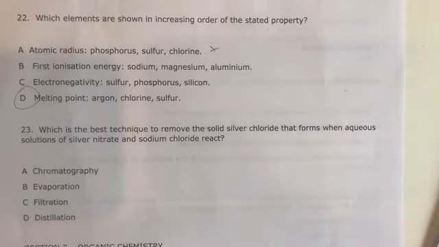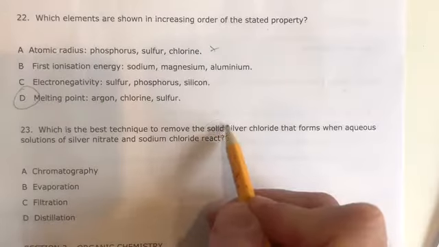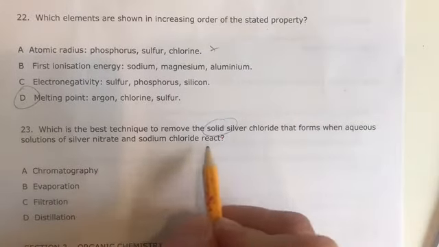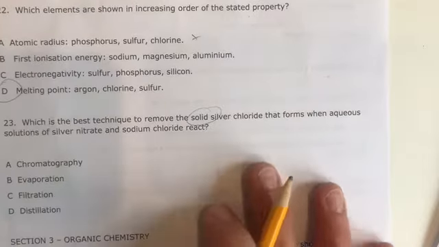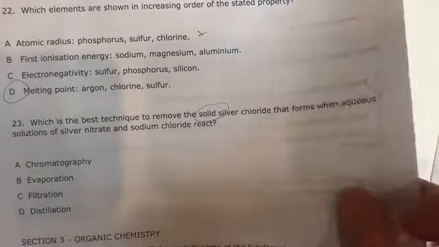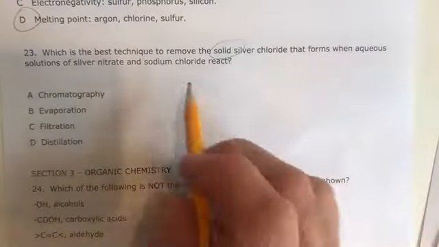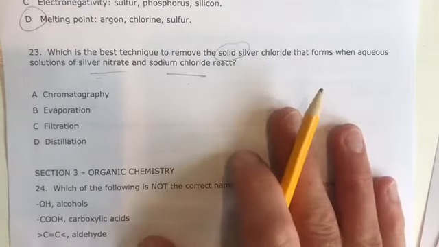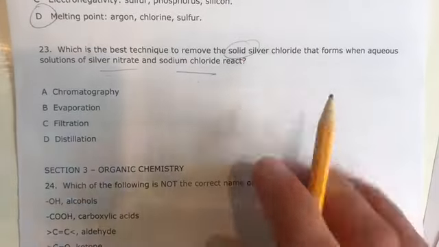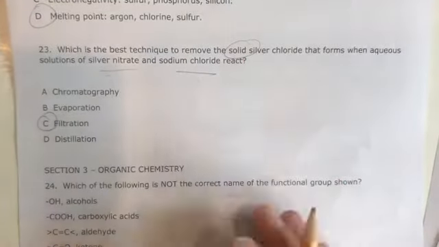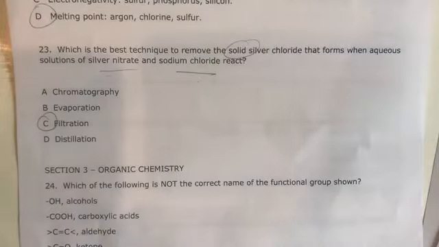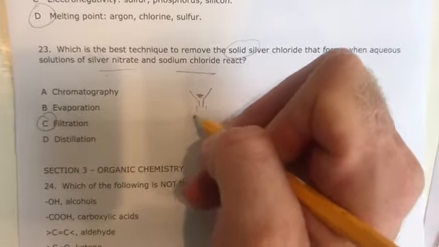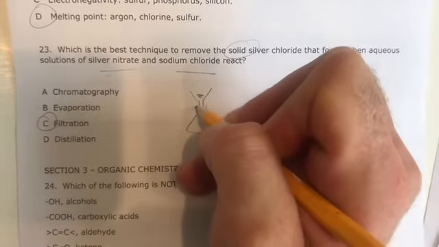The best technique to remove solid silver chloride that forms when aqueous solutions of silver nitrate and sodium chloride react. You've got a precipitation reaction, because you are making a solid from two solutions. If you've got a precipitate and you want that, then that is going to require good old-fashioned filtration. I don't know why I'm drawing this, because you clearly all know this, but maybe you just haven't seen a conical flask for a while.